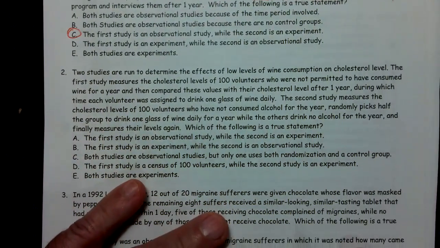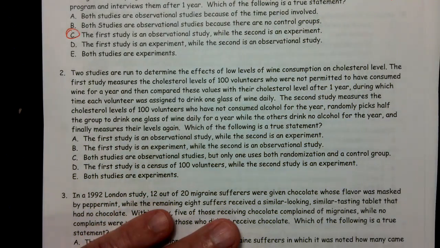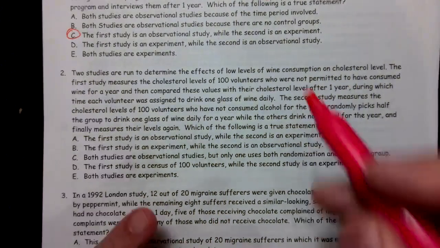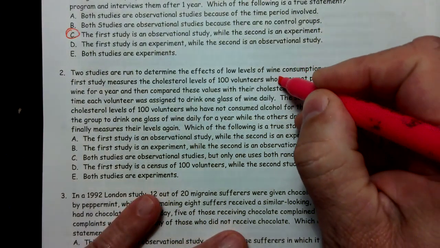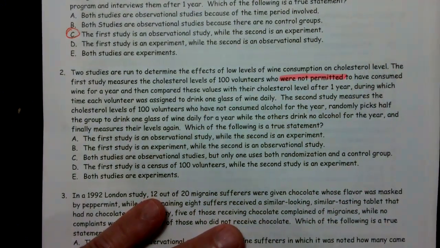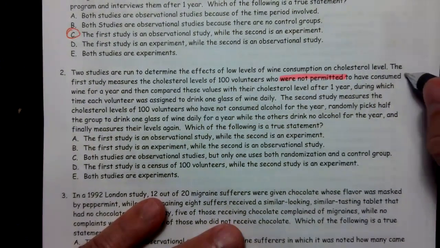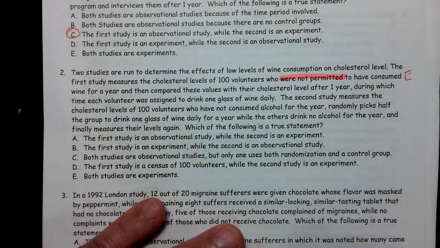Two studies are run to determine the effects of low levels of wine consumption on cholesterol level. The first study measures the cholesterol level of 100 volunteers who were not permitted to have, okay, so we are assigning them something. We're not permitted to have consumed wine for a year and then compare these values with their cholesterol after 1 year. So this first one is an experiment because they were not allowed to, and then we compared it after a year, so they were assigned not to do that.